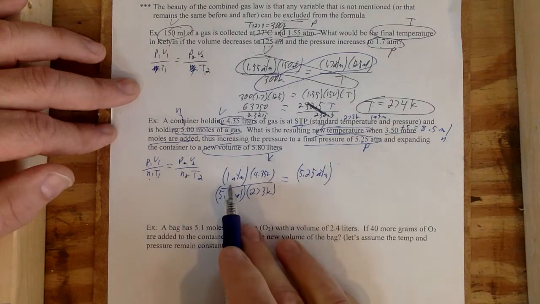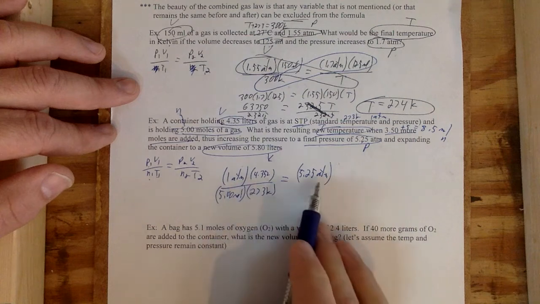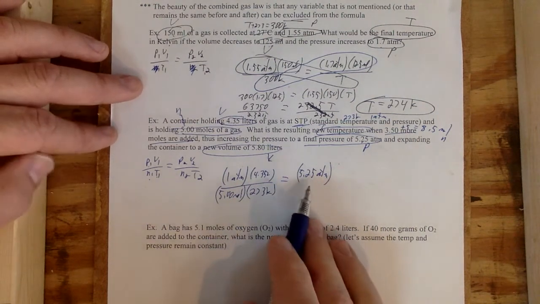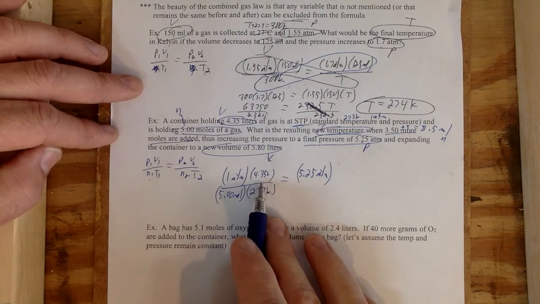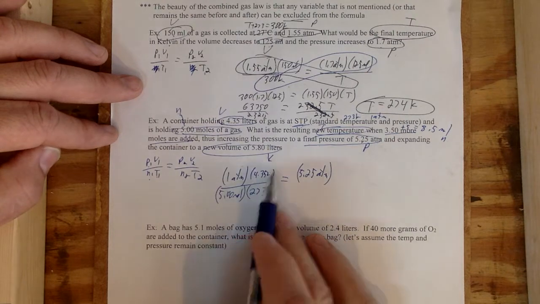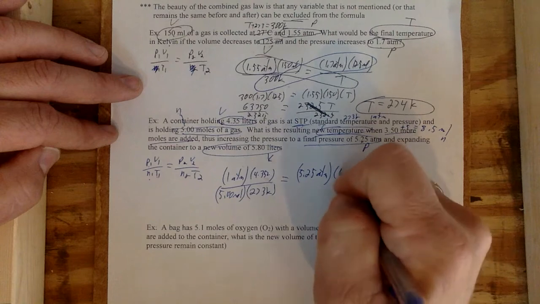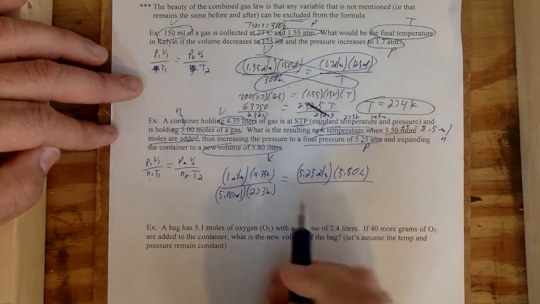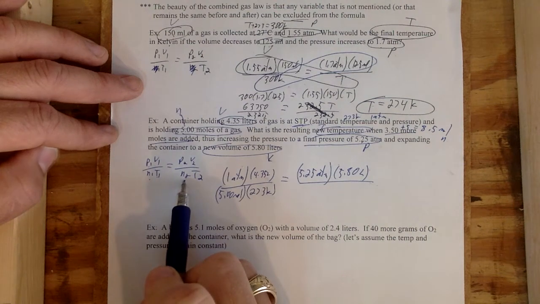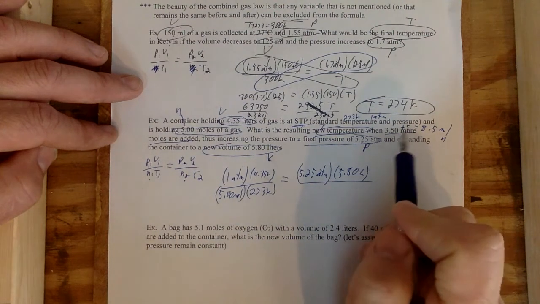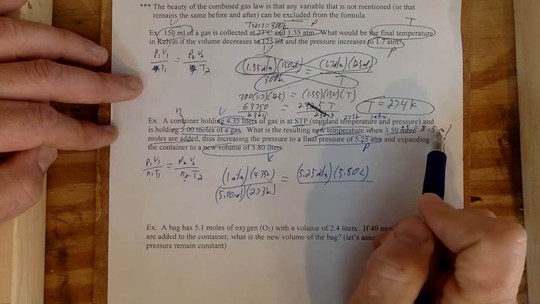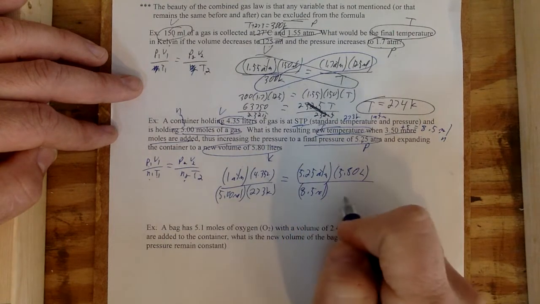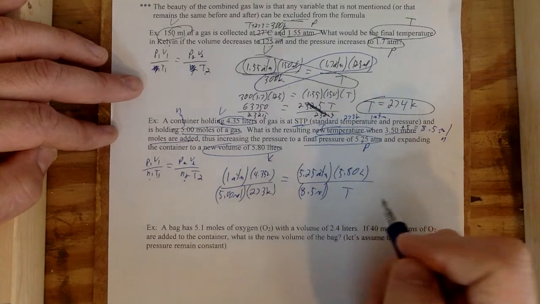Notice the first pressure was 1, and now it increased over 5 times. That makes me think the thing I'm solving for is probably going to increase as well. My volume was 4.35, and it says the final volume is 5.8 liters. My new number of moles, N2, it said we added 3.5 more. We added those to the original 5, so our new number of moles we said was 8.5 moles. And then we're solving for temperature T.